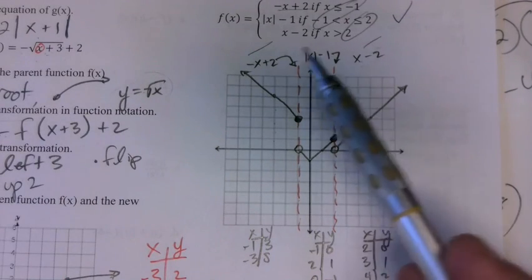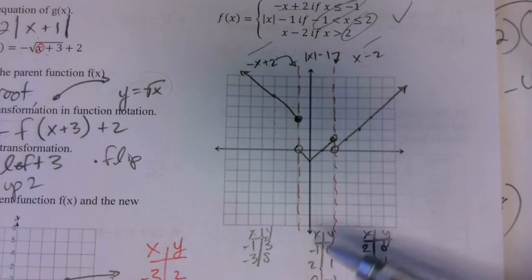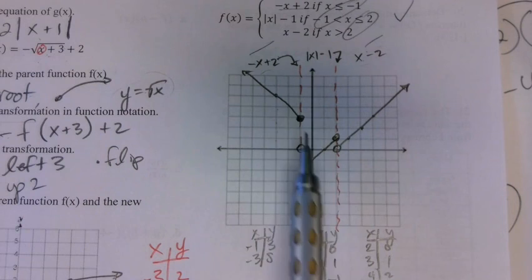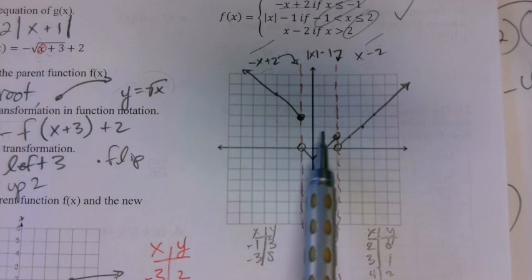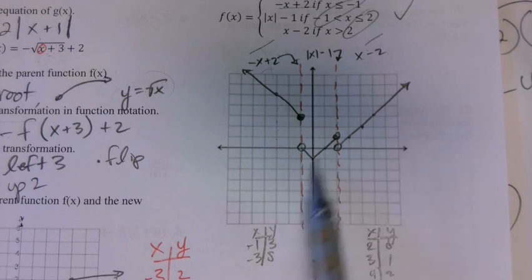Find the fences, decide who owns what yard, decide who owns what fence, and then put a bucket load of points into T-charts for each piece and graph the piece. This piece will never cross in here. This middle piece will never cross out here. This piece will never cross in there.